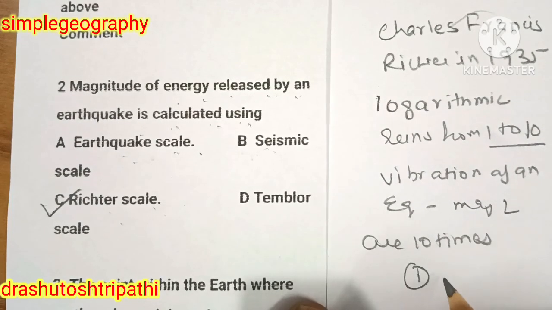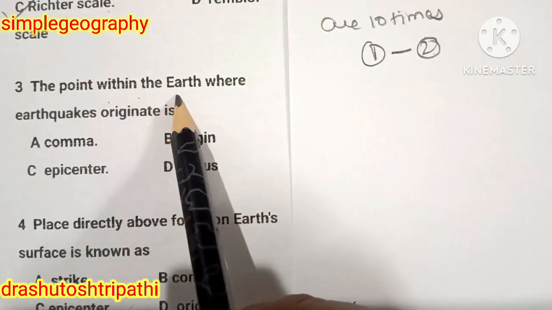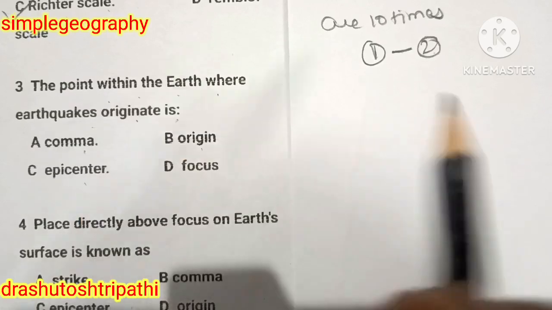It means from 1 to 2, it is 10 times more disastrous, which is recorded by the Richter scale.